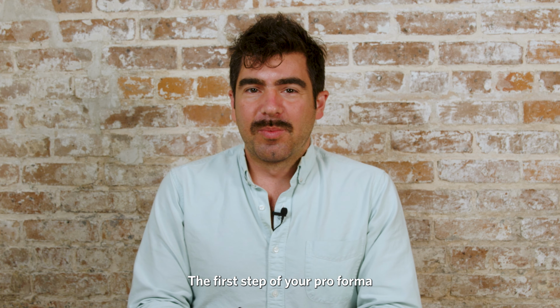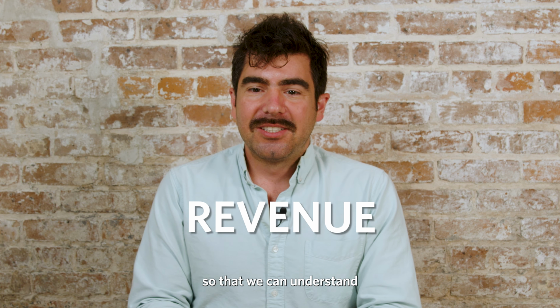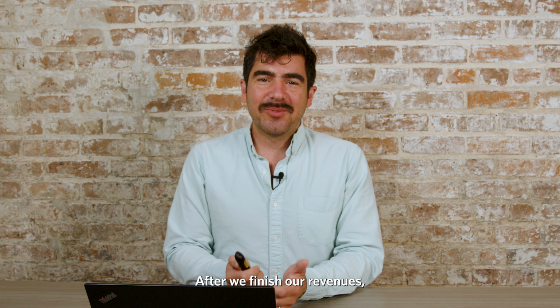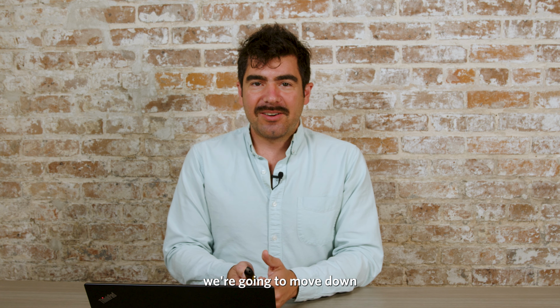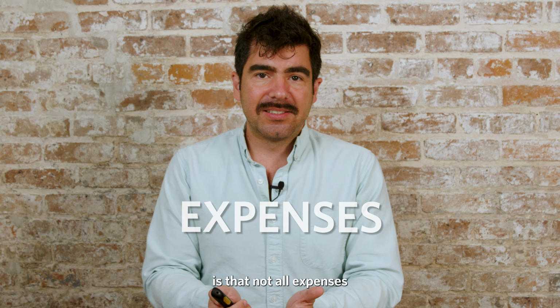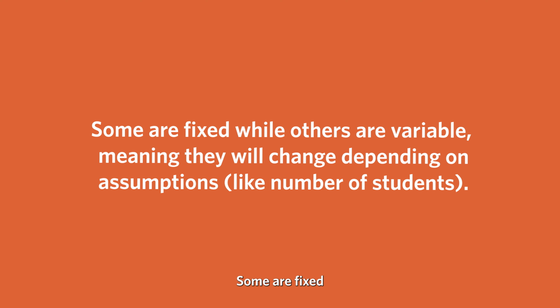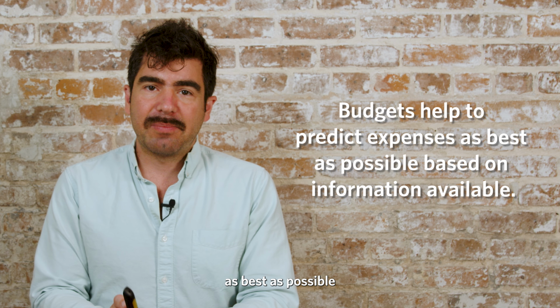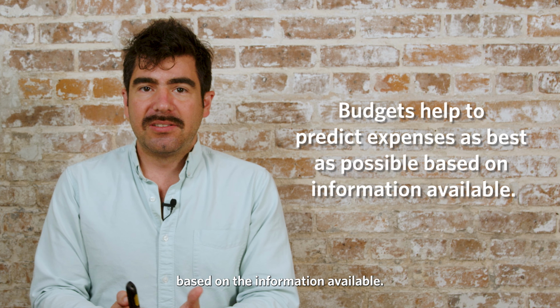The first step of your pro forma is to look at revenue so that we can understand the top line of the equation. After we finish our revenues, we're going to move down into the expenses. One thing to remember is that not all expenses are the same. Some are fixed while some are variable, meaning the numbers might change depending on what other assumptions, like number of students, you have in your model. Budgets help to predict expenses as best as possible based on the information available.